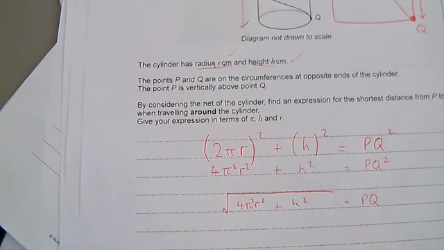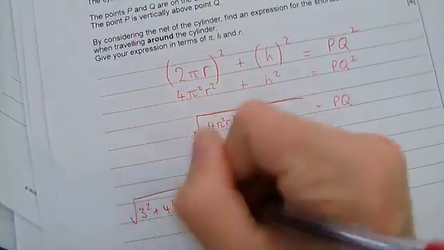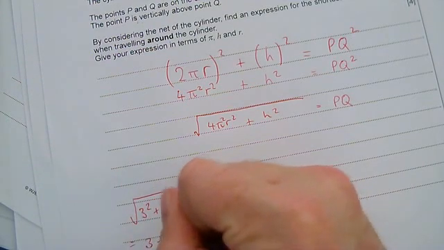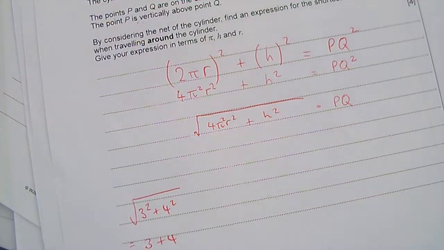So let me demonstrate that over here. If I said to you 3 squared plus 4 squared, square root it, would that be the same as saying 3 plus 4, which is 7? Is the answer 7? No. But does that not look correct, what I've done? It looks correct, doesn't it? What is 3 squared? 9. What is 4 squared?